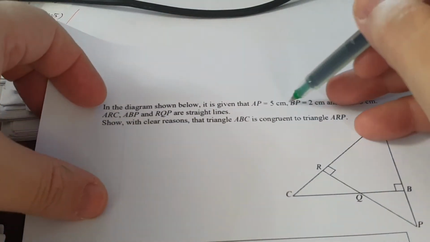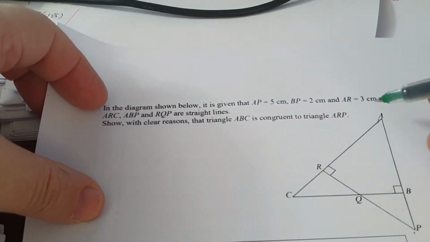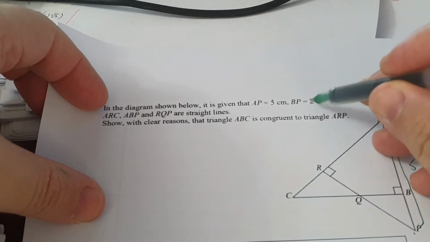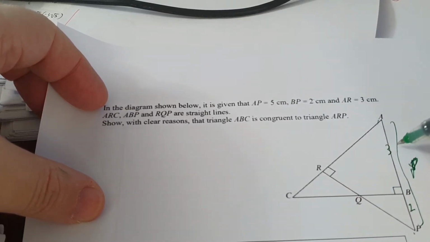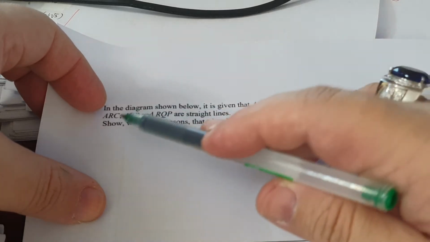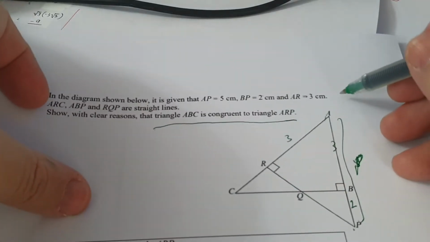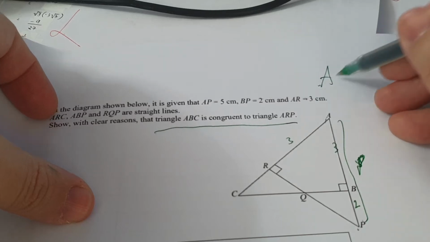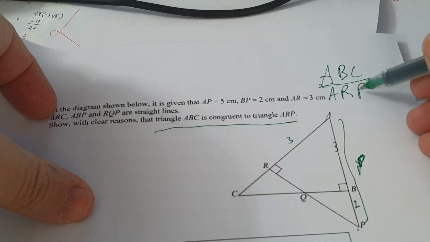Now perhaps we do one more. Okay, this one, AP is 5. Okay, so this is 5. BP, this is 2. So I don't label here, I label here 3. Okay, and AR is 3. Same. And then they're all straight. I show you that this is congruent to this. So ladies and gentlemen, use my method. You write here ABC over ARP. Then you don't get confused, you see.